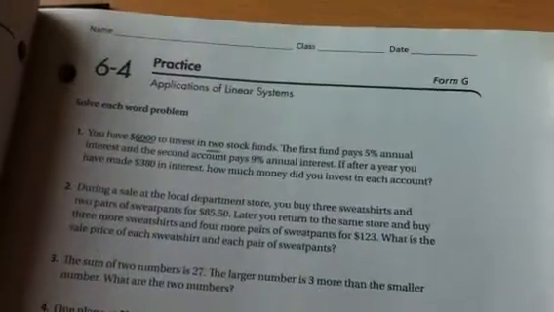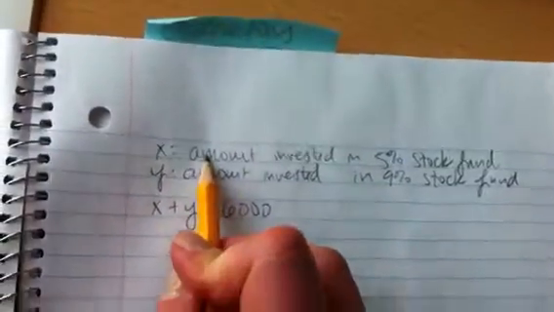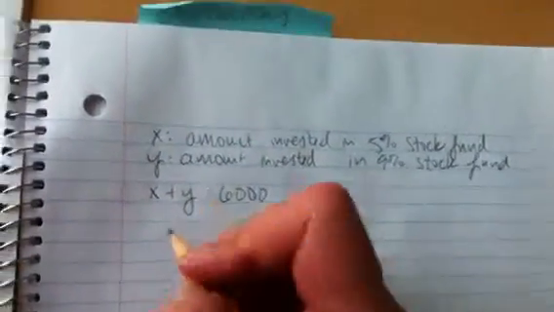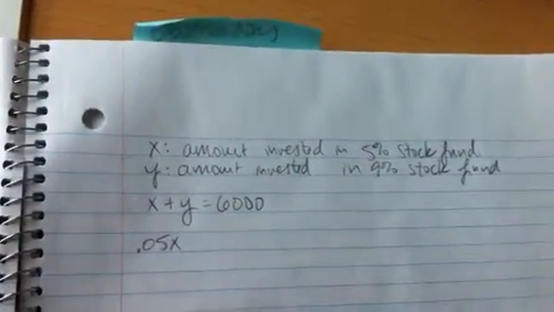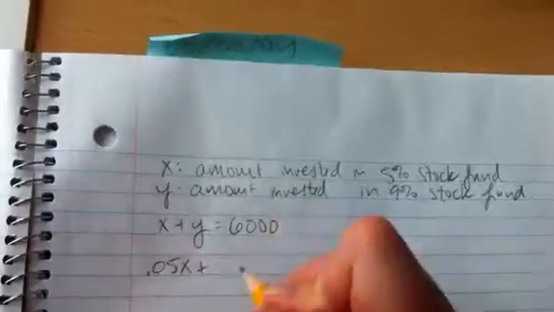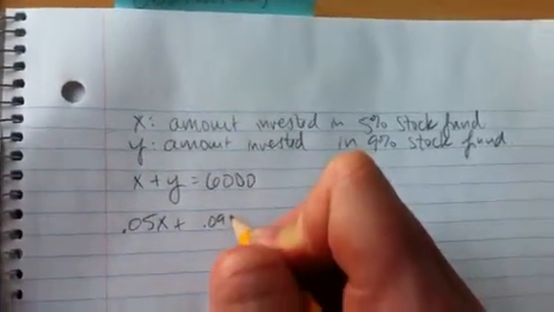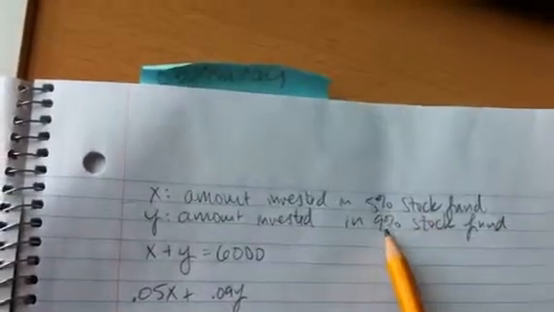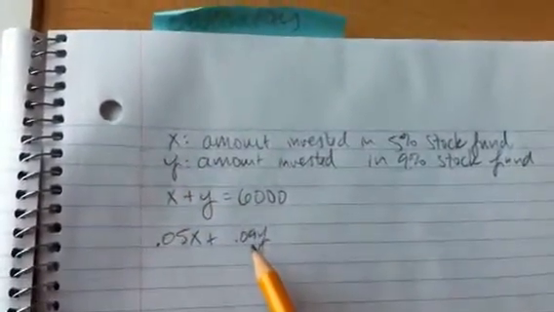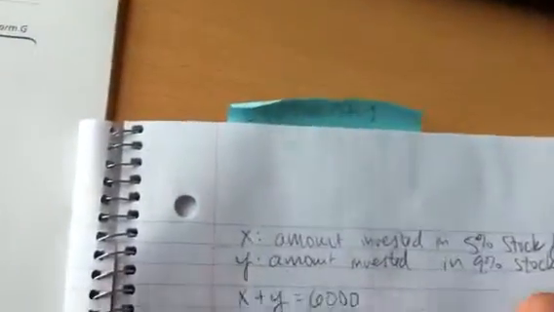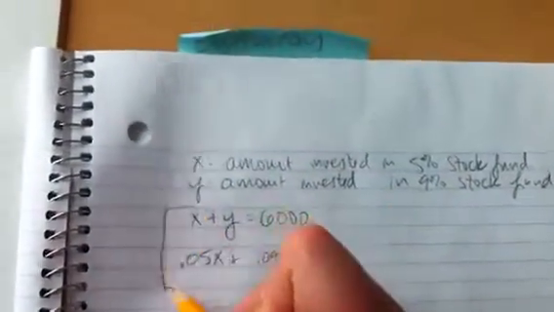if after a year you have made $380 in interest. So to figure out how much interest I made off of this one, where I invested X dollars, well, to find the percent of a whole number, I just changed that 5% to 0.05 times the amount I invest. That's going to give me my interest, right? Plus 0.09 times Y, right? Because if I invested 9%, I change that to a decimal and multiply it by the amount, and that tells me 9% of it. And that equals $380.